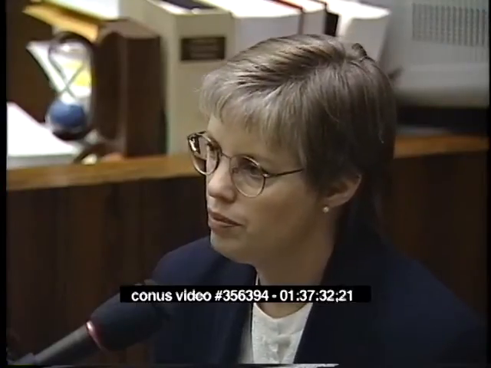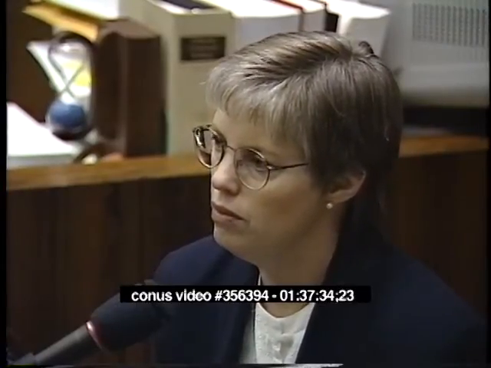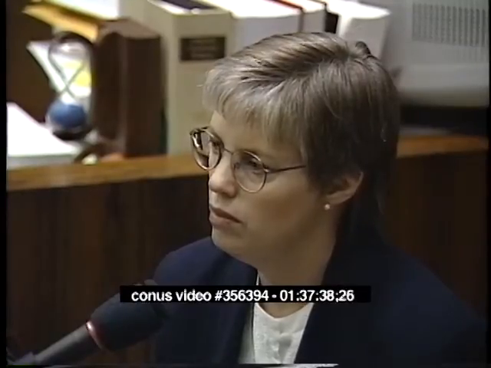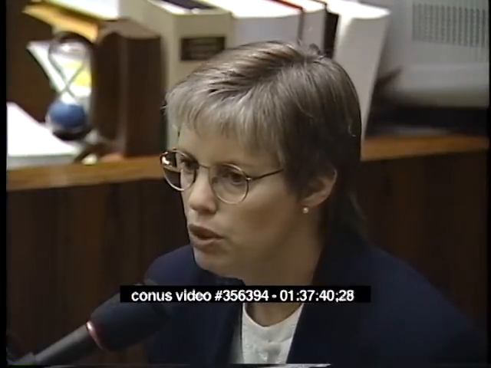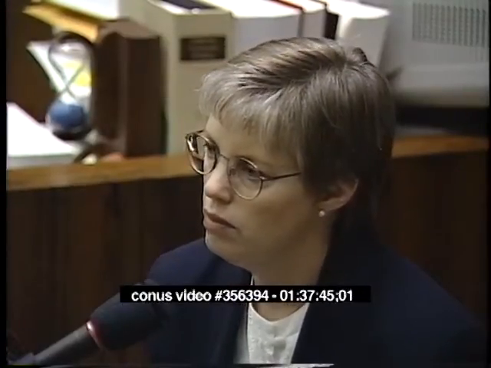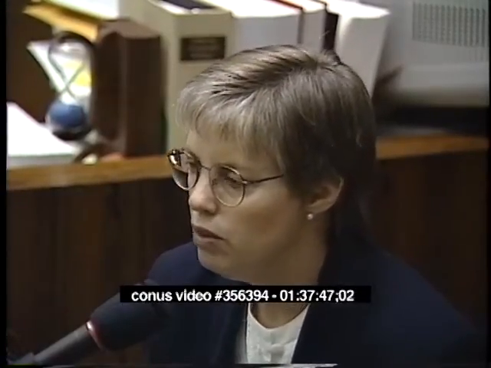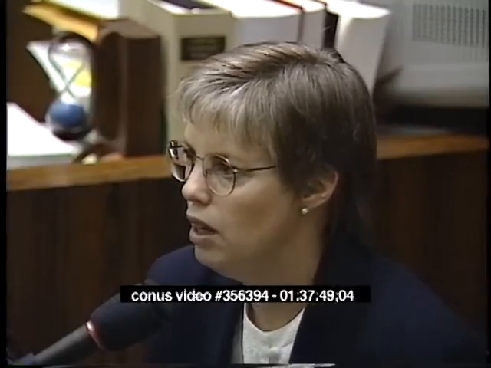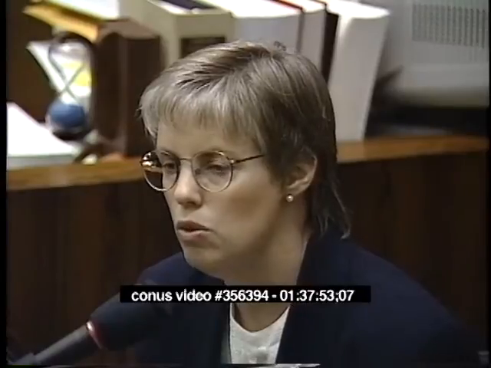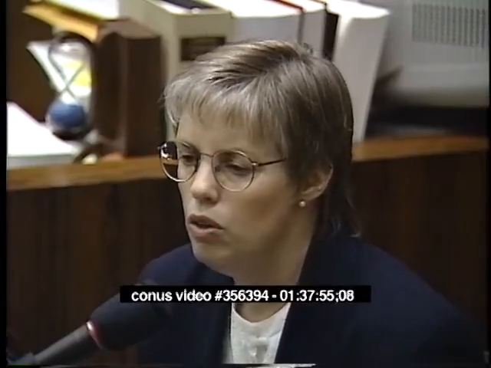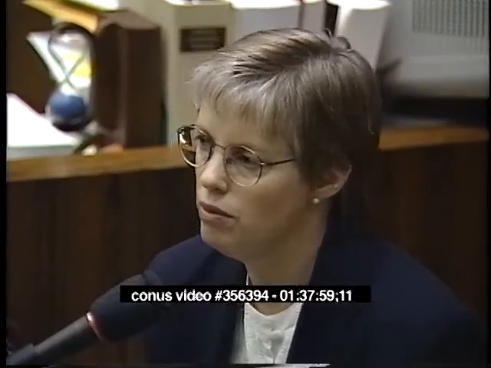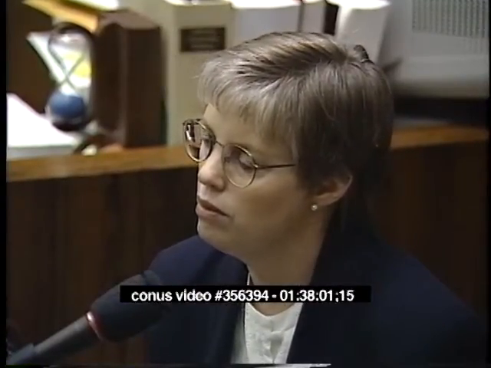Yes. Now, approximately how many cases does your laboratory perform work on in the course of a year? Usually between 400 and 500. And is that split up in any manner, paternity cases versus forensic cases? Oh, I'm sorry. That 400 to 500 would be forensic cases only, and the paternity cases would be somewhere between 1,000 and 1,500.